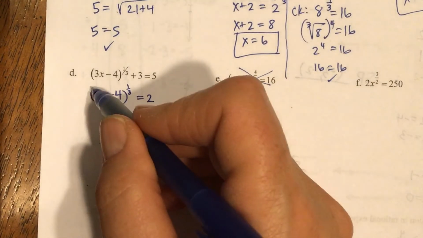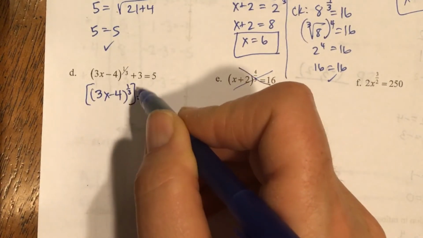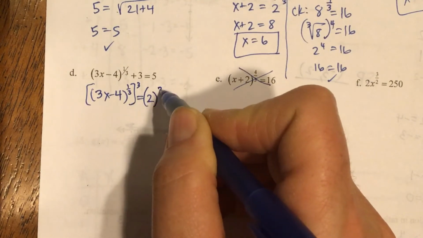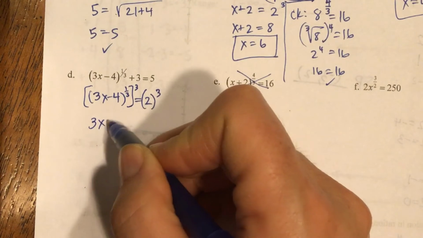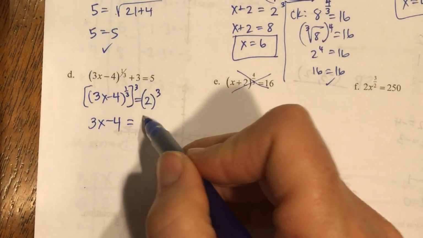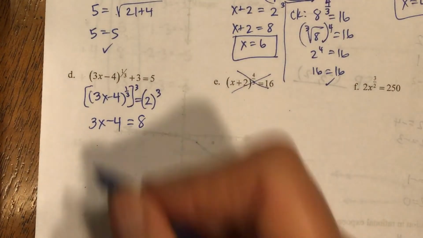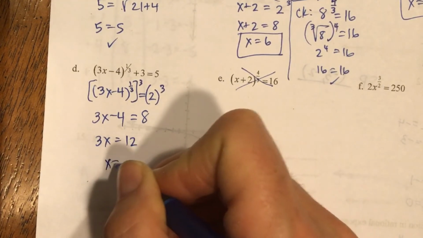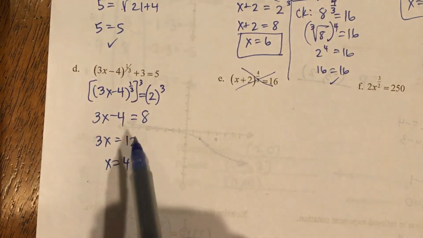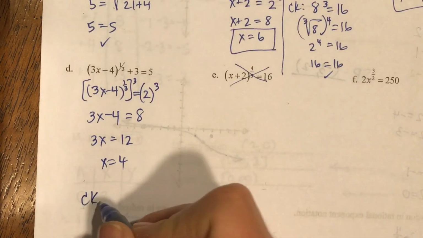Okay. So at this point, I want to raise both sides to the 3rd power. That makes a 1 right there, and I get 3x minus 4 equals 8. Add 4 to the other side, I get a 12, x equals 4. So now we're going to check it and see if that actually works.